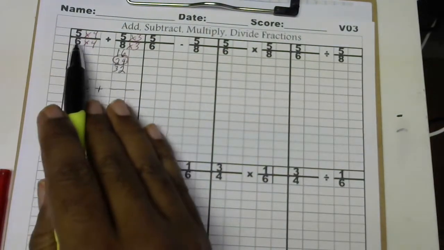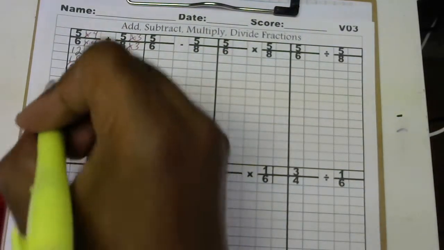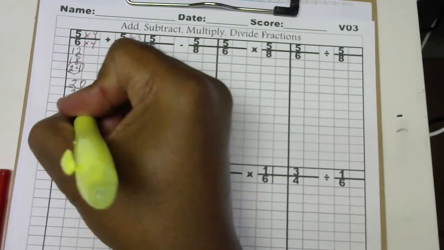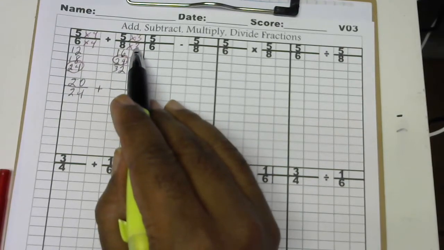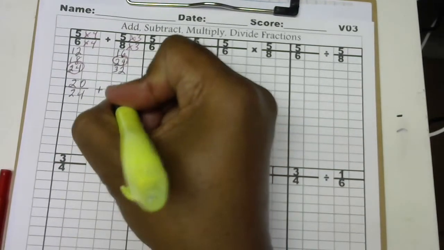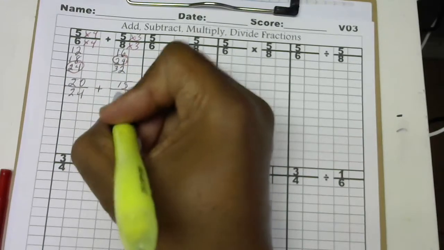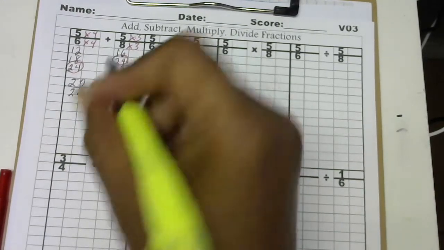5 times 4 and 6 times 4. 5 times 4 is 20. 6 times 4 is 24. Here we have 5 times 3 and 8 times 3. 5 times 3 is 15. 3 times 8 is 24.